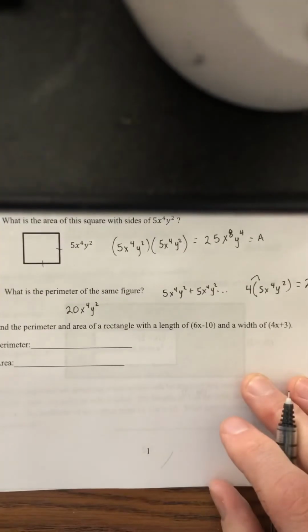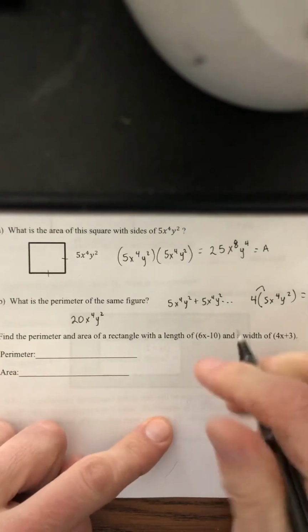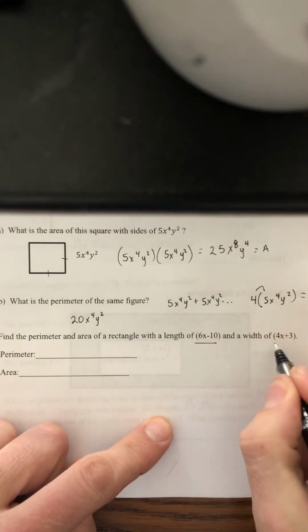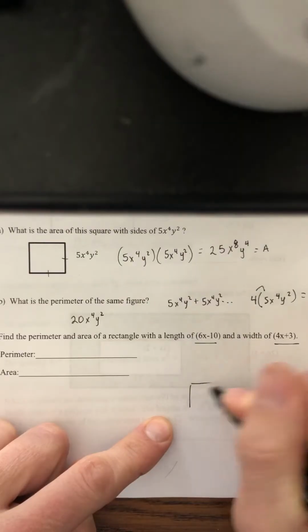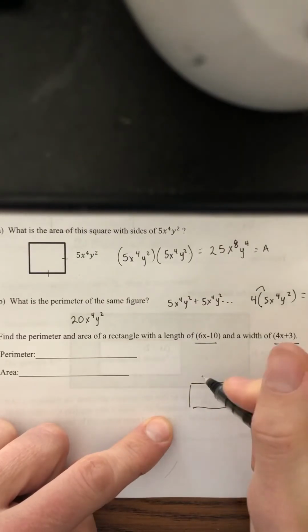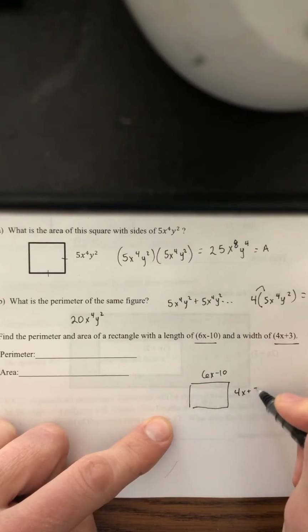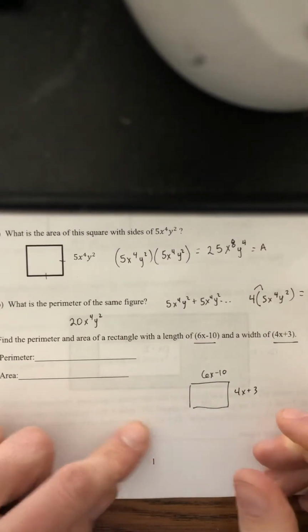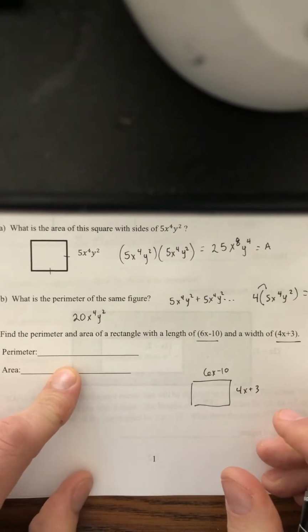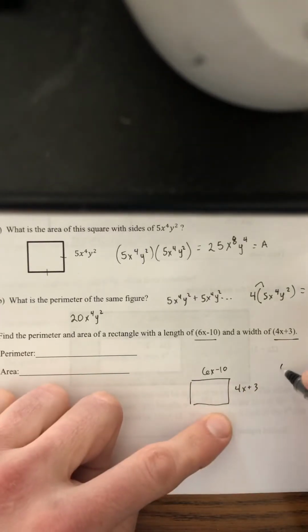This one and the triangle one are probably the only other two that are really different. This one has 2 binomials, and when you draw this out, you have 6x minus 10 times 4x plus 3. The perimeter is add everything up, so you have 6x minus 10 plus 4x plus 3 plus 6x minus 10 plus 4x plus 3.